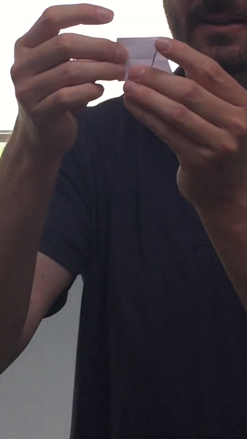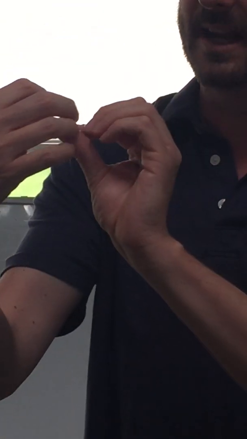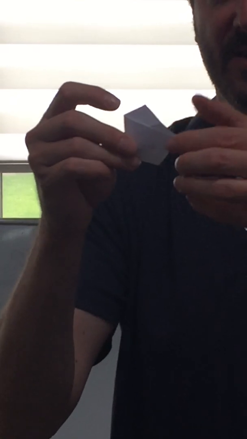Let's try folding it this way. Here again, that doesn't work, and I'm left with a triangle on the side, so it doesn't match up. Let's try our diagonals. That also doesn't work, and I'm left with a triangle on the top and a triangle on the bottom. So, parallelogram has 0 lines of symmetry.